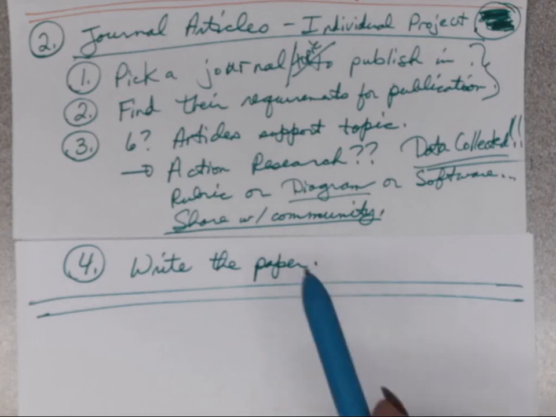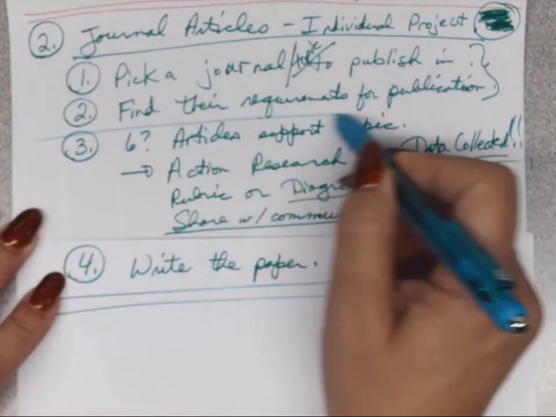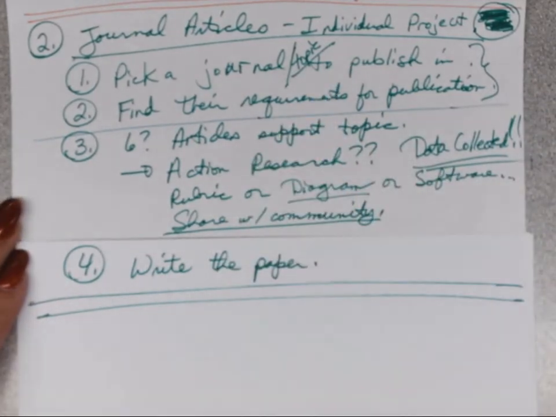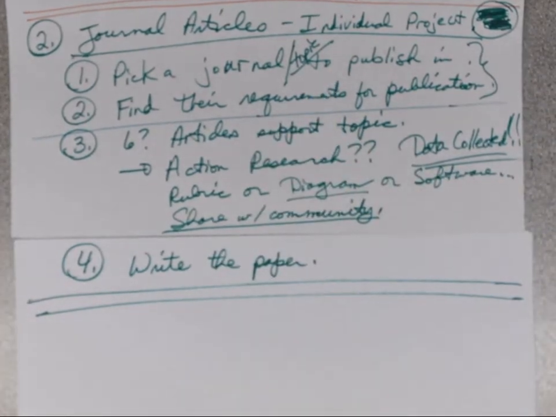Okay, so we'll talk a little bit more about journal articles. Basically, there's a peer review process and we'll see how that would look later on. But for right now, I just want you to think, what's my topic? Find a journal that you're interested in publishing in, and then find out what their requirements are. That's all you're doing for right now. The rest are steps that come later, so there'll be later submissions. Okay.